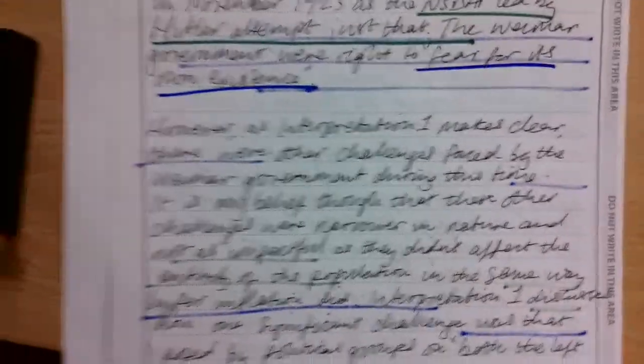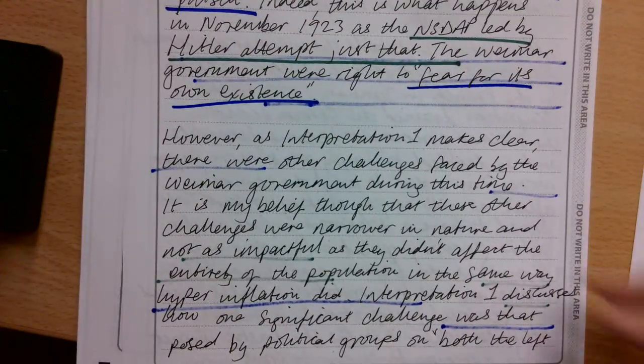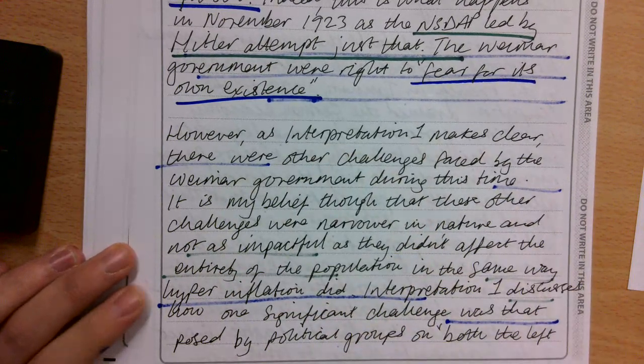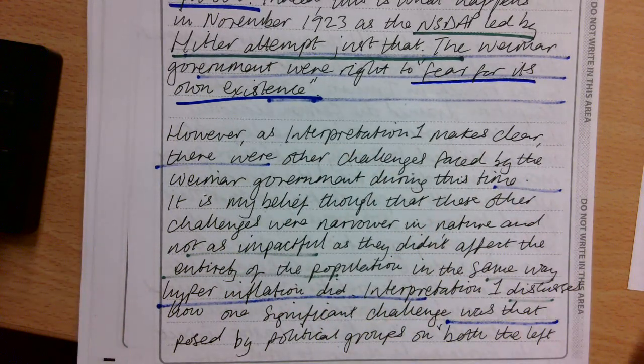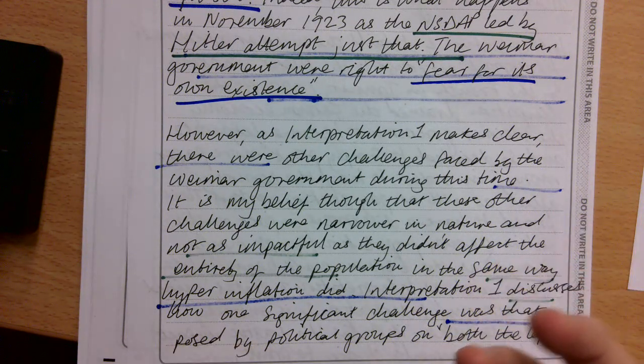Now, remember, I've already said that I mostly agree with interpretation 2. So throughout this opposition paragraph, I also need to be talking about how this is true, but I still don't think it's as big a challenge as hyperinflation. So even though I'm giving the opposite view, I need to constantly be trying to find a way to kind of tear it down, okay, and make it seem like it's not as good an argument.